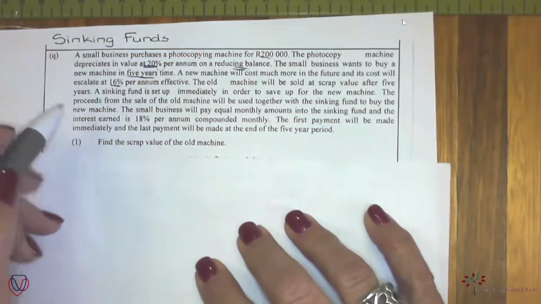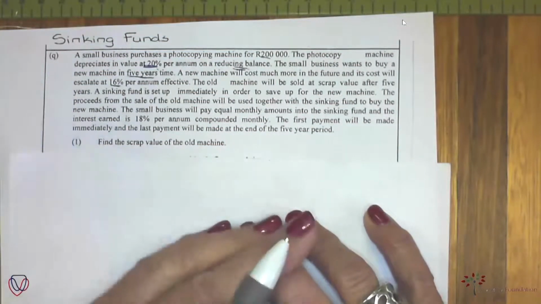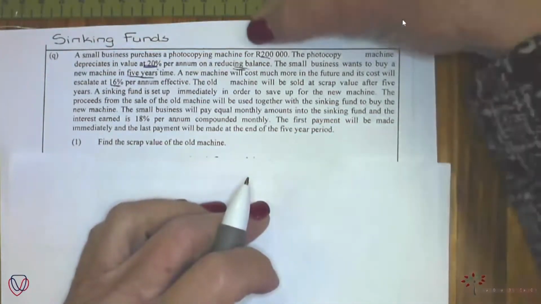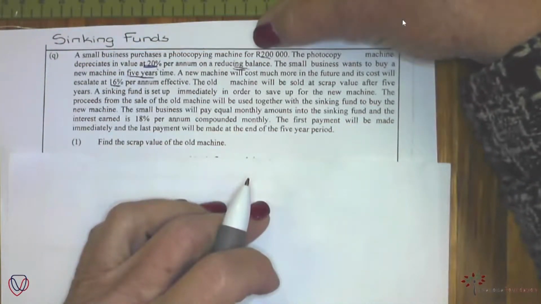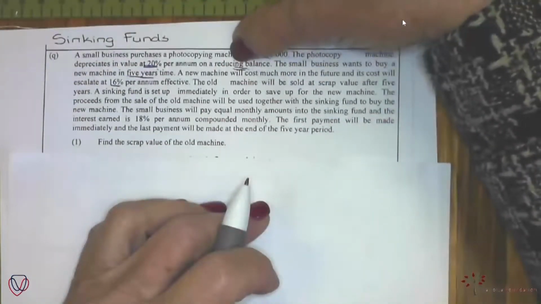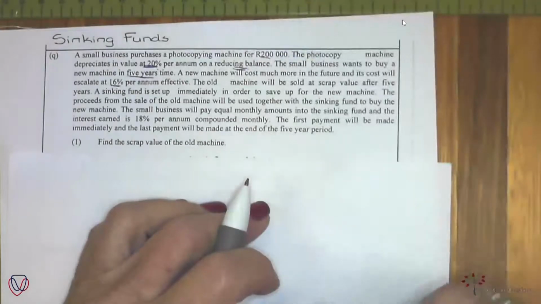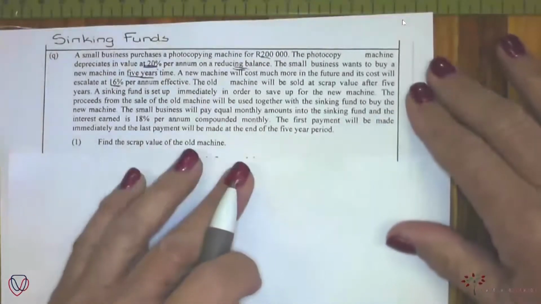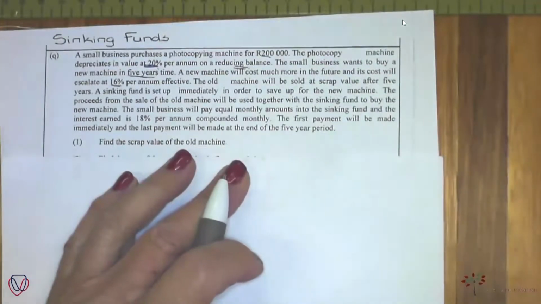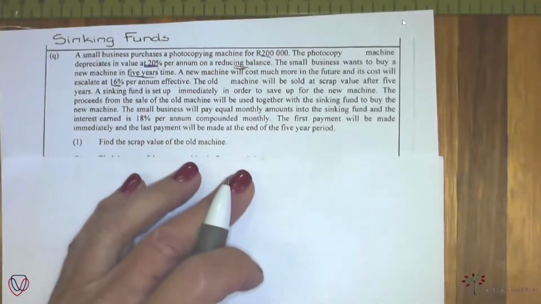The machine will be sold at scrap value. Now what will the scrap value be? The scrap value will be the 200,000 decreased by 20% per annum on a reducing balance. That is the formula that you're going to use for this scrap value. The old machine will be sold at scrap value after 5 years.